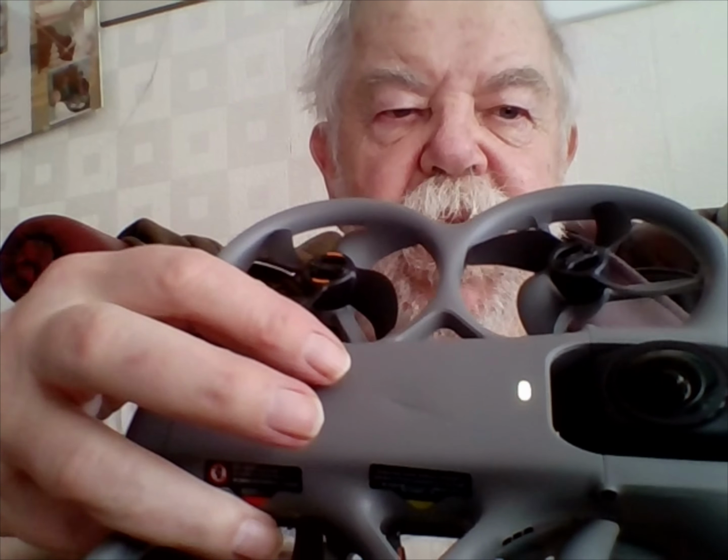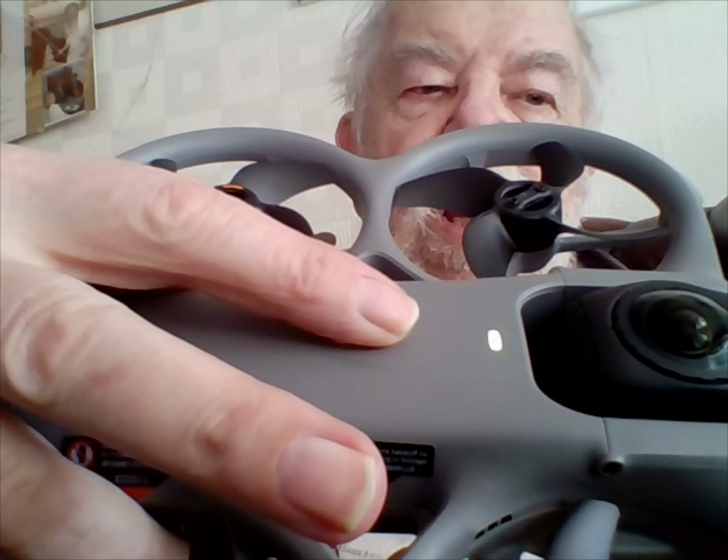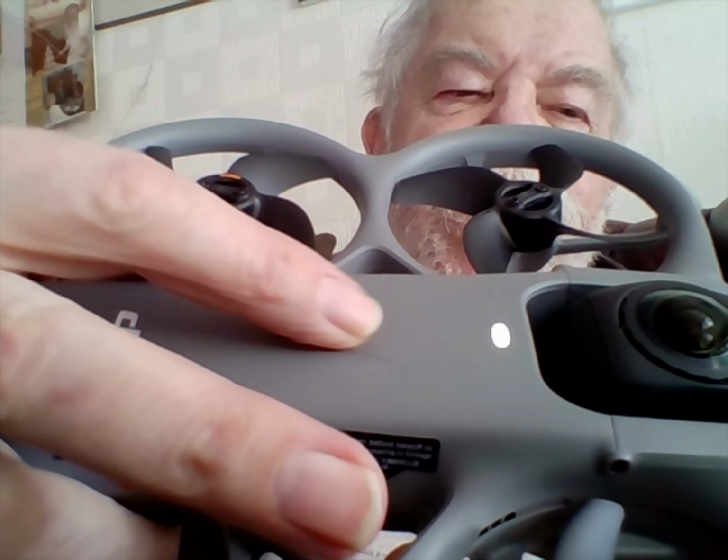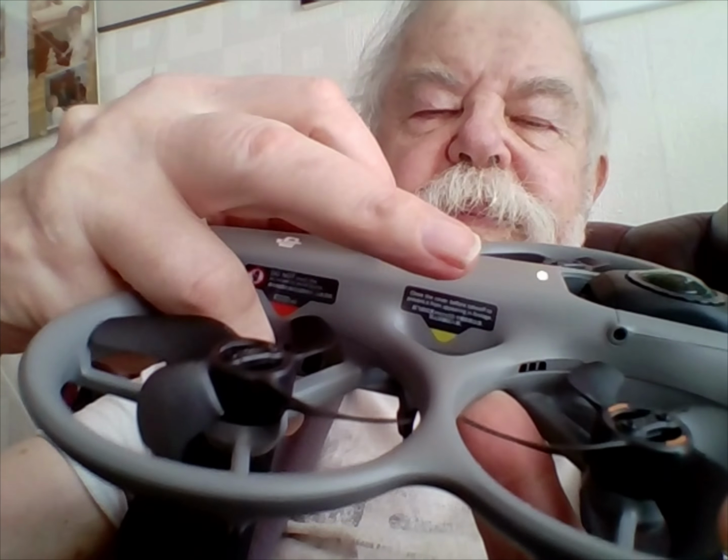I've already got one scar on the drone. I'll show you that now for a bit of fun. Hope the camera picks this up. There's what looks like a dint, and that scar goes all the way through the body, the plastic. Good job I'm not selling it.